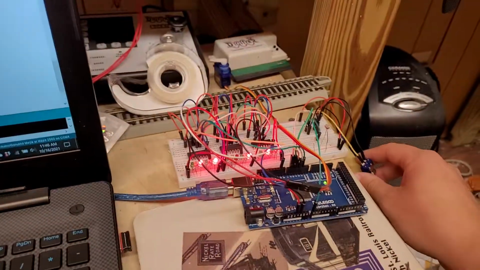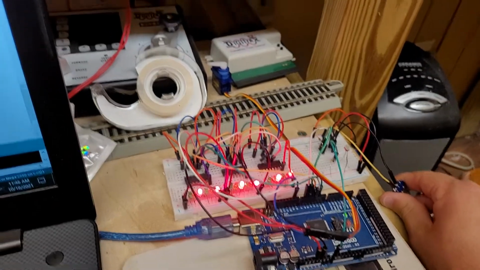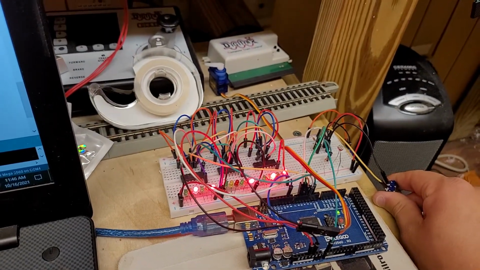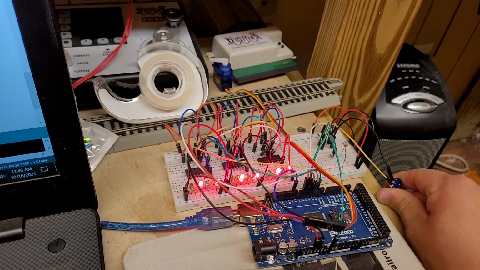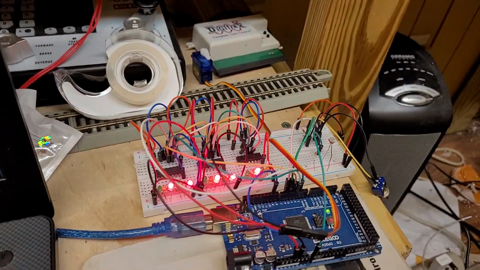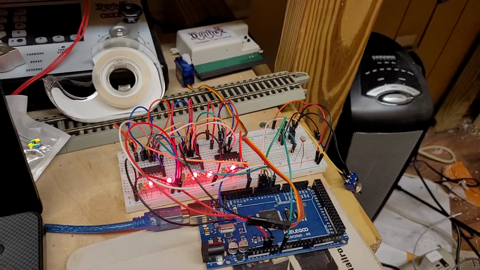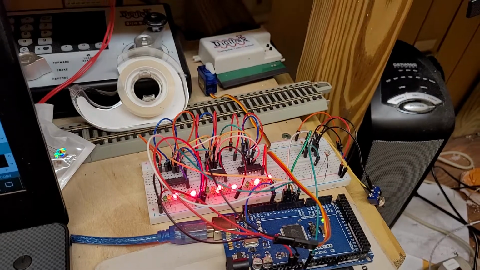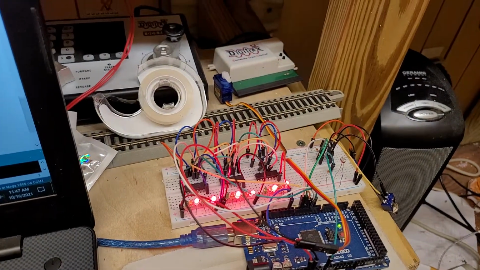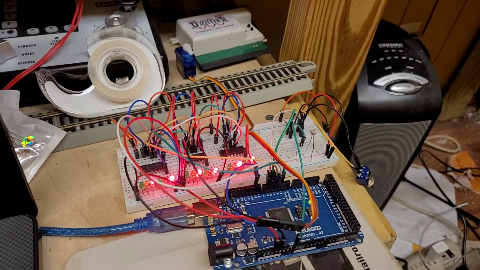Sorry if I'm too shaky, but I'm just moving around. Now, I'm going to show you based on the turnout. And we see here that the switch turns and it goes to a diverging restricting, meaning that a train is going from the siding to the main, and it is going to stop a short distance away. It's going to be prepared to stop.